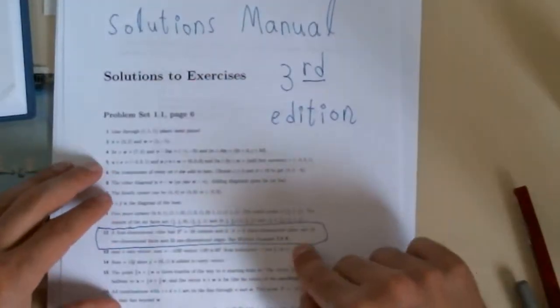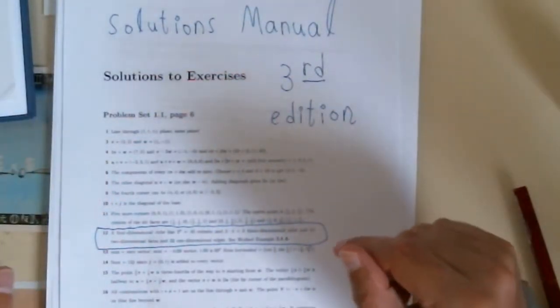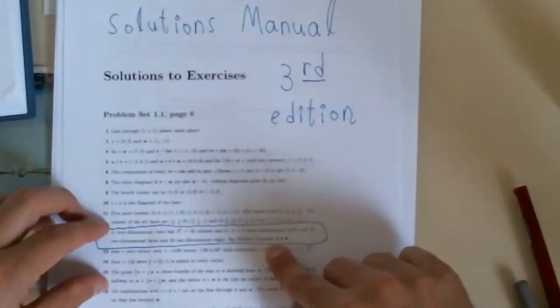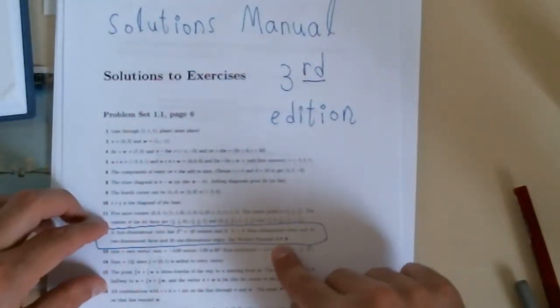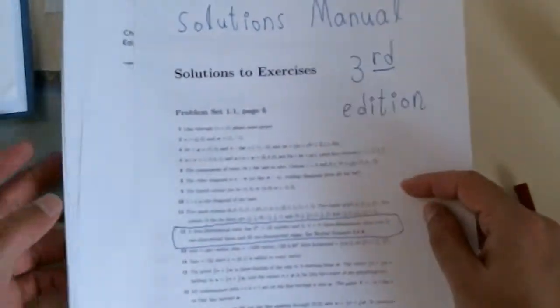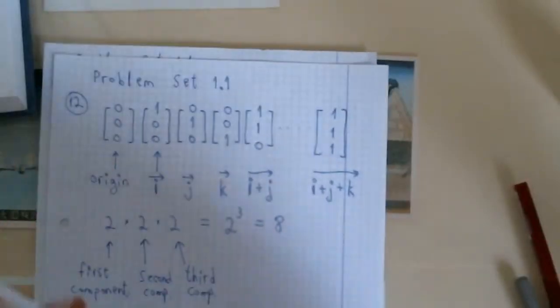It's even got the same number in the worked example. So let's look at the worked example in our book, which is the same. Worked example number 2.4a. Let's see.